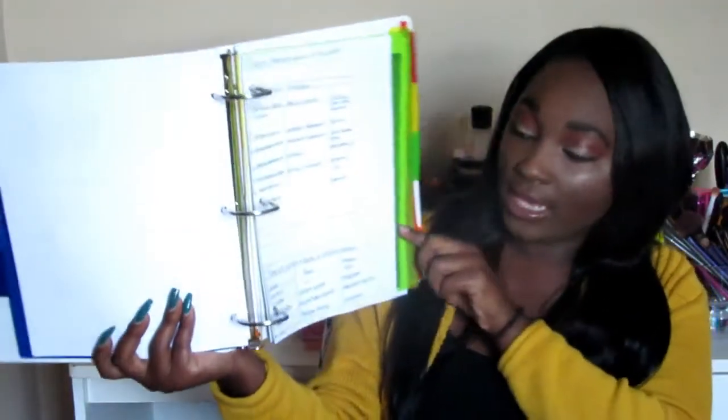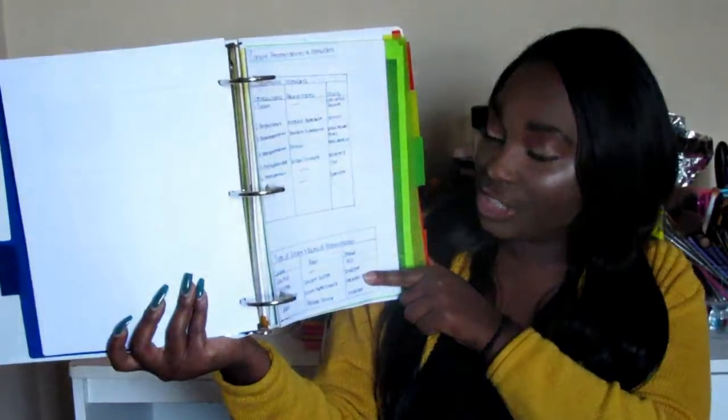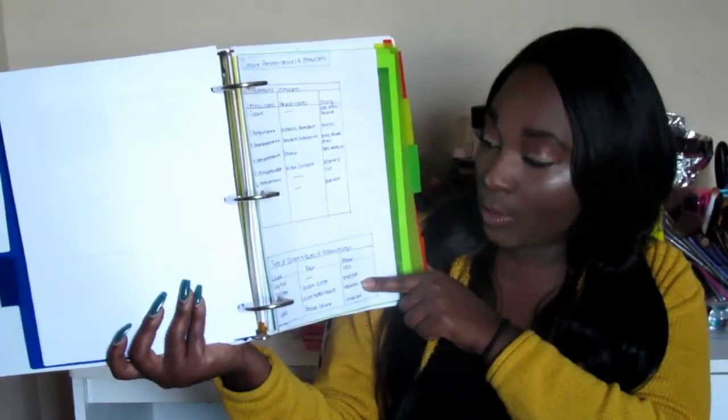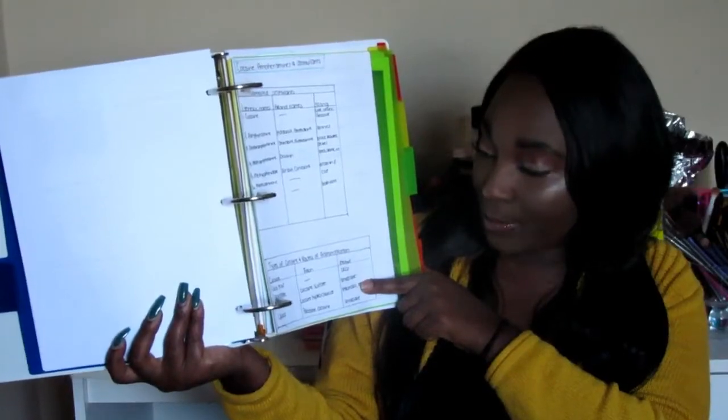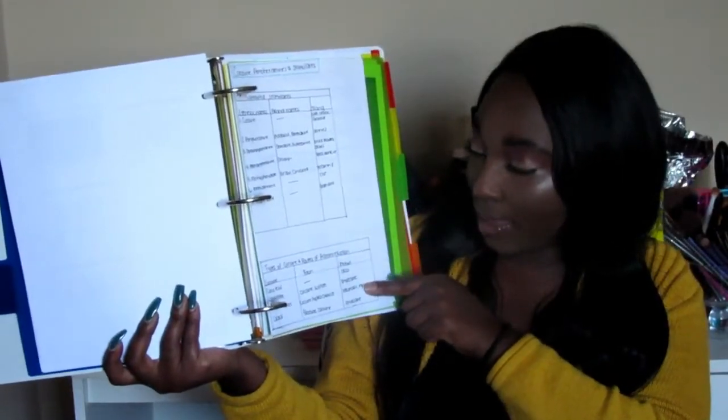And then down here is just another chart, types of cocaine and routes of administration. So crack, freebase, cocaine is the form, and then the method is smokable. These were just graphs and charts that were in my book.